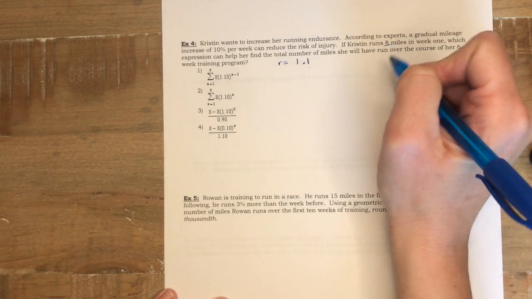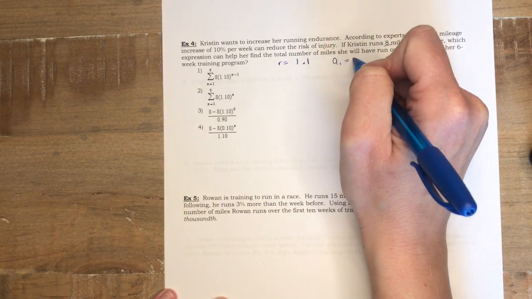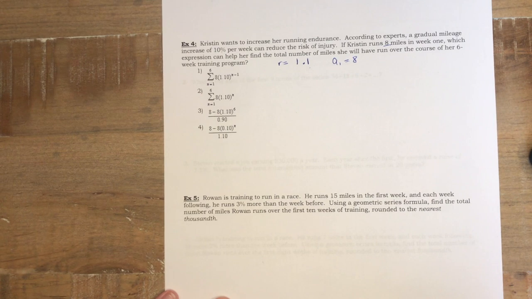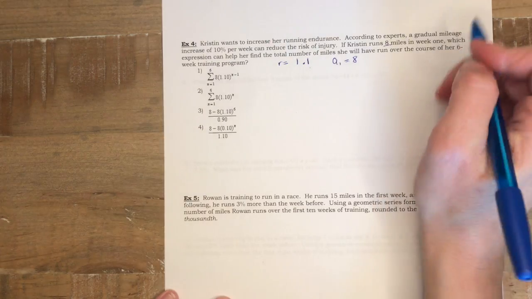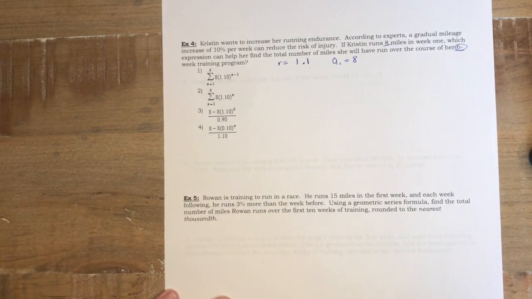Then the first mile, she's running 8 miles. So A sub 1 is 8. And then which expression can help her find the total number of miles over her 6-week training course? So she's running for 6 weeks, right?